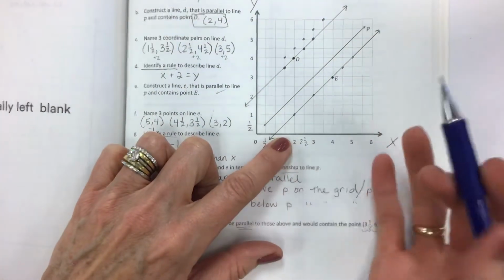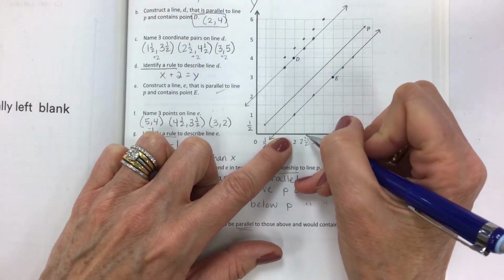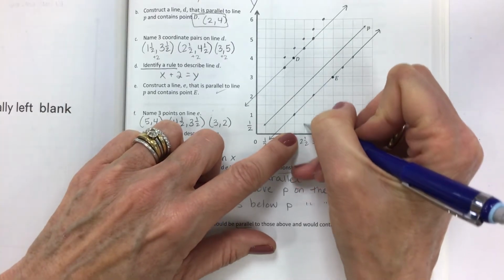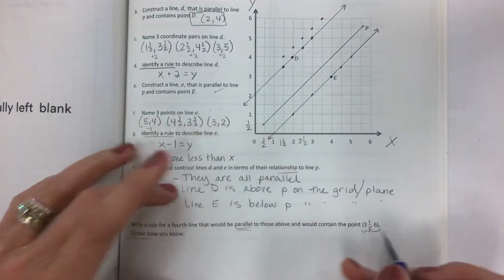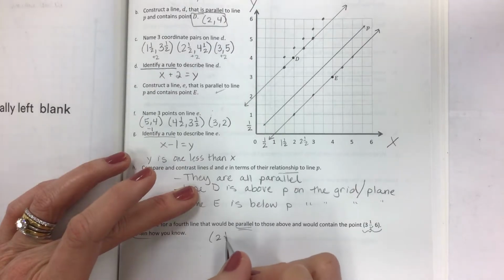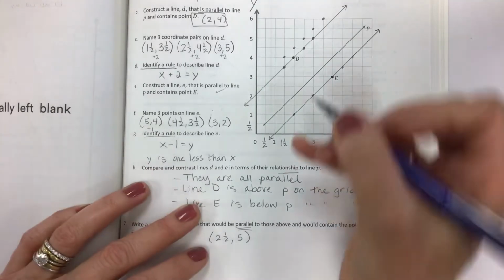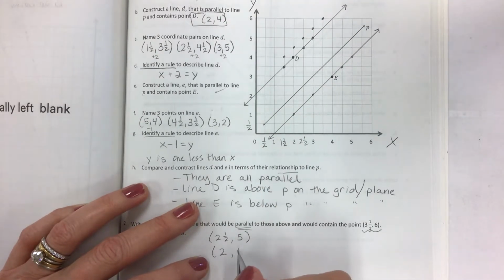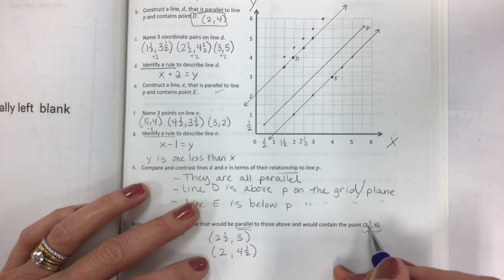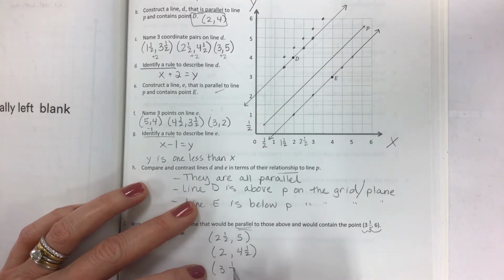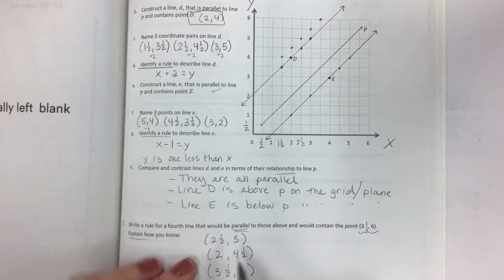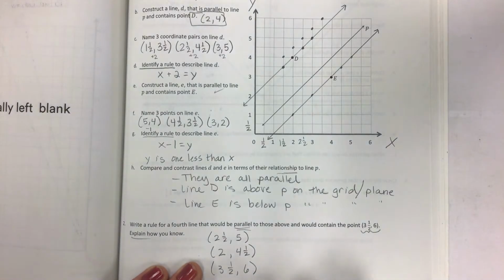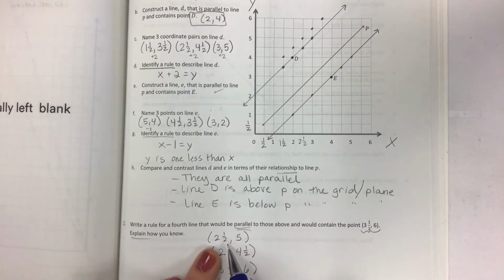So using whole numbers and half numbers, because you can also look and see the difference. So if I have 2 1/2 and 5 for my x, y, or if I have 2 and 4 1/2, and now I compare that to my 3 1/2 and 6, what is happening between the x and the y values? So I can see that my y's are bigger, but by how much?